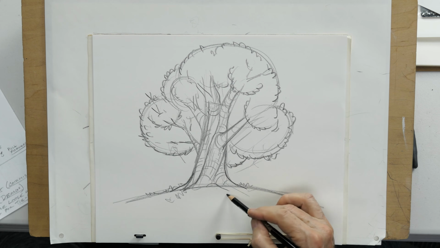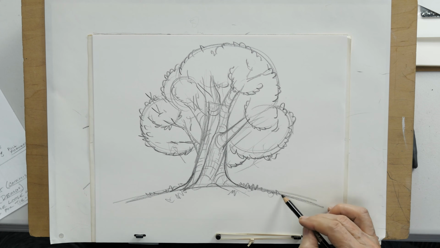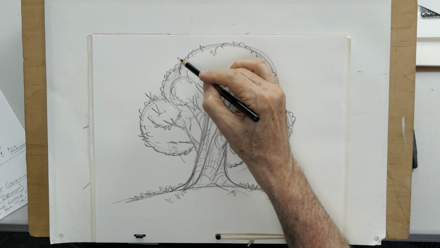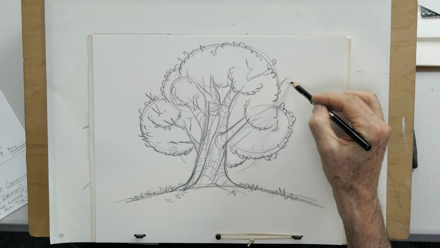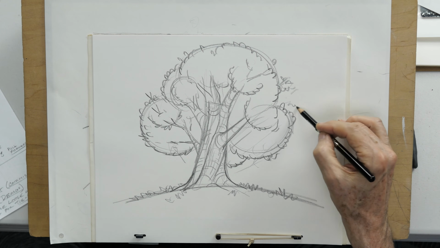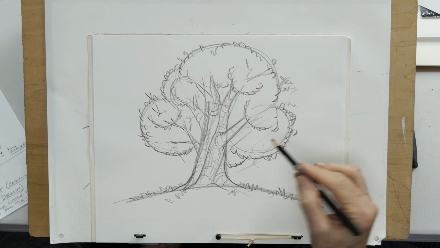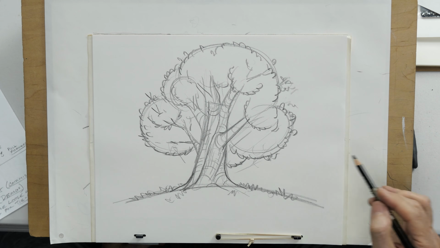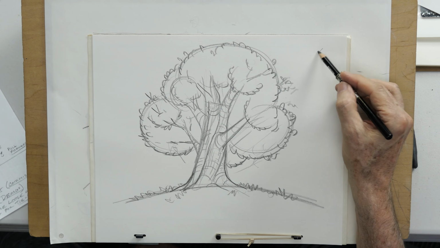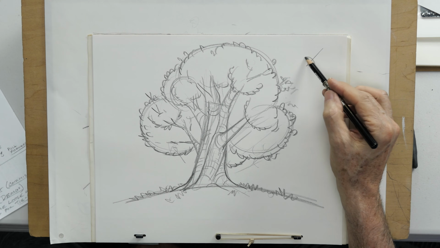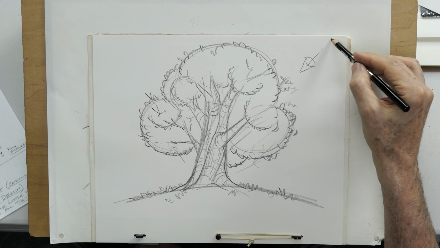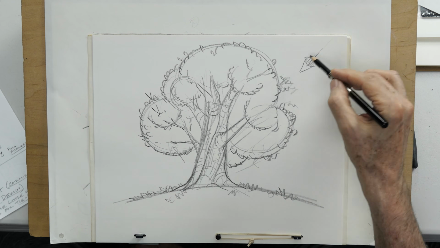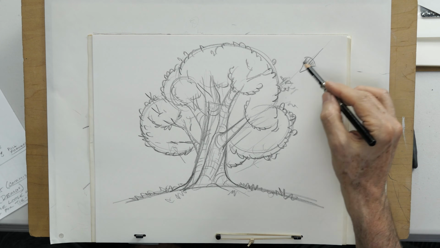I'm going to add some grass here coming up to the base of the trunk. You'll see branches sticking out, maybe some more individual leaves. So there's our oak tree. Now, another consideration is which way is the light source coming in? It may come from this direction, which is top corner coming down from this angle, from over my shoulder down to the tree.